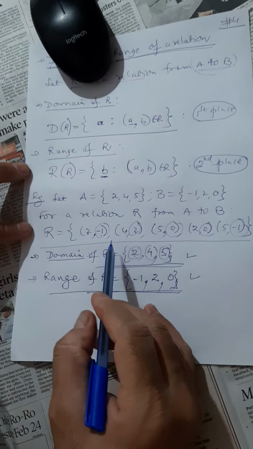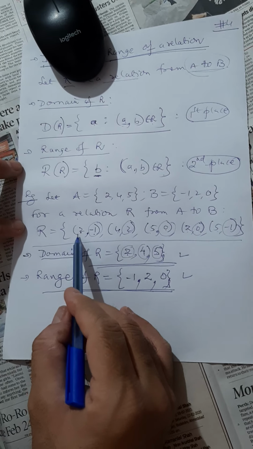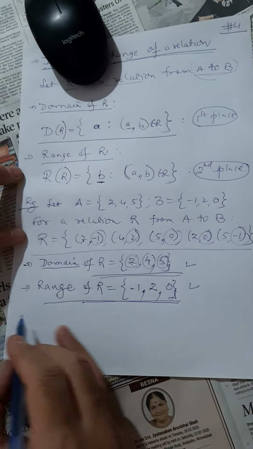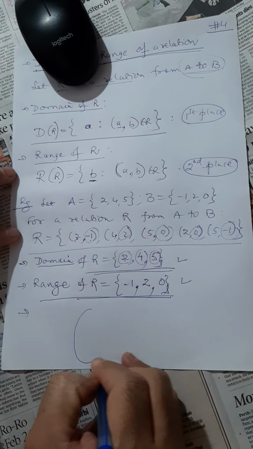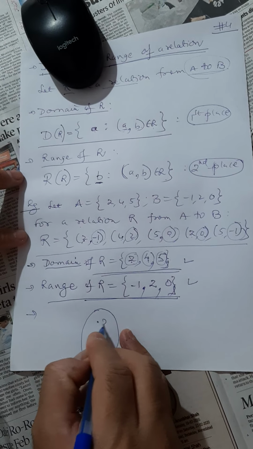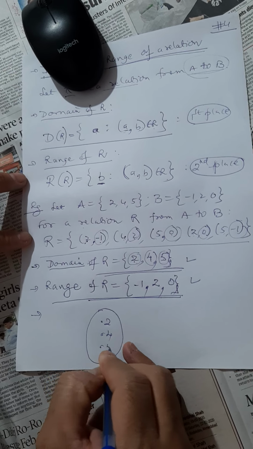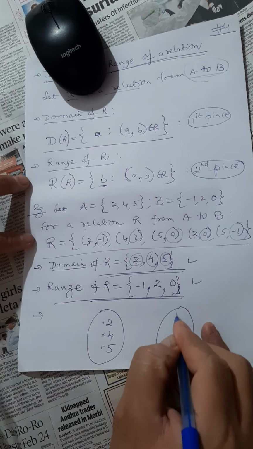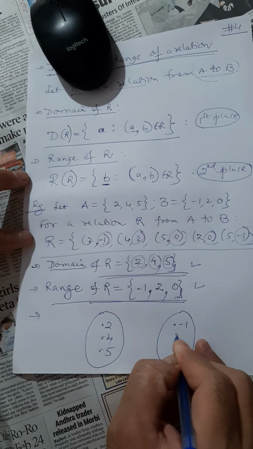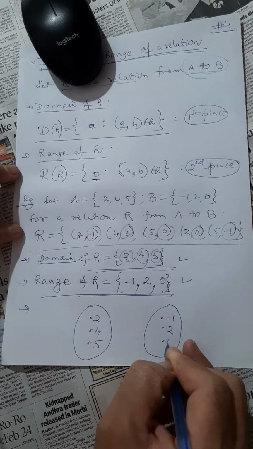Now sometimes, as I mentioned earlier, you can represent this by drawing such a diagram. The first set has the members 2, 4 and 5. The second set has the members -1, 2 and 0.